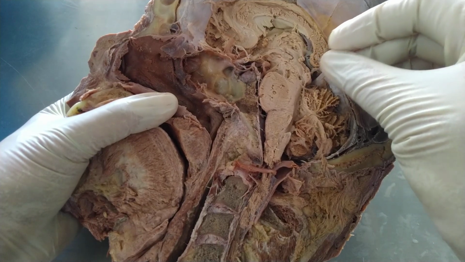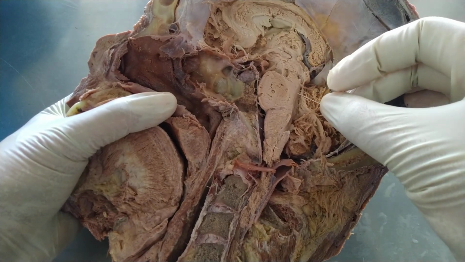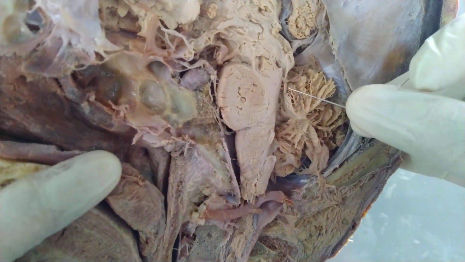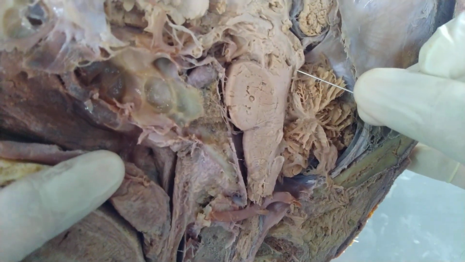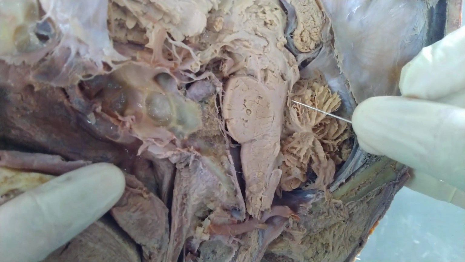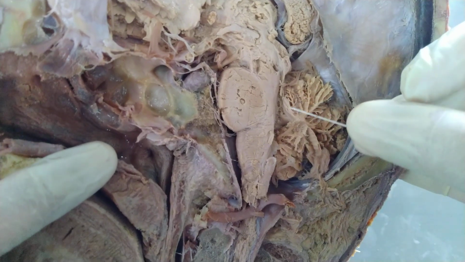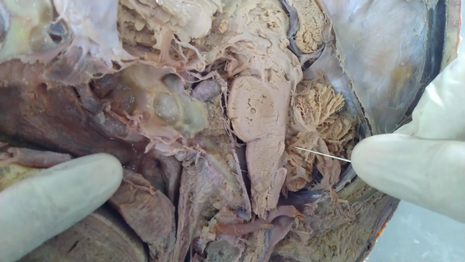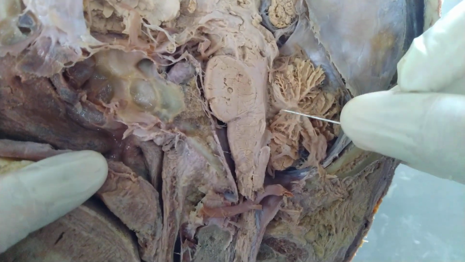So the space right here should be the third ventricle, and you can see there's a space right there, a canal. That's the cerebral aqueduct, or the aqueduct of Sylvius, which will bring CSF to the cavity of the fourth ventricle right here.